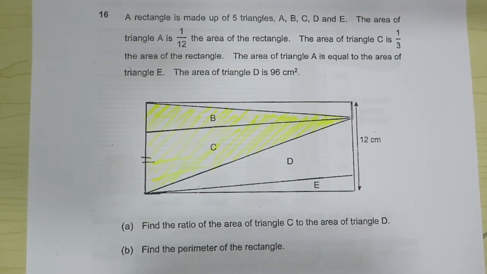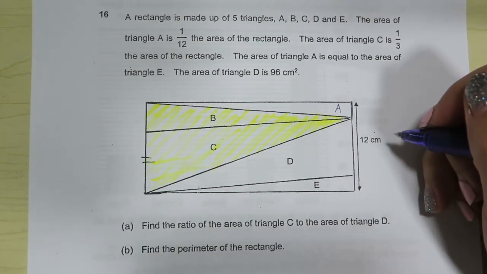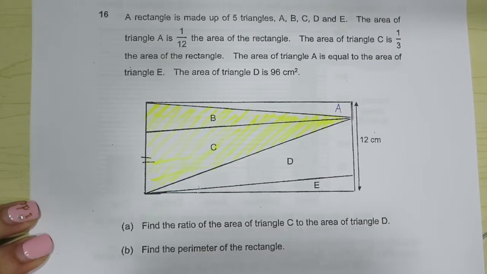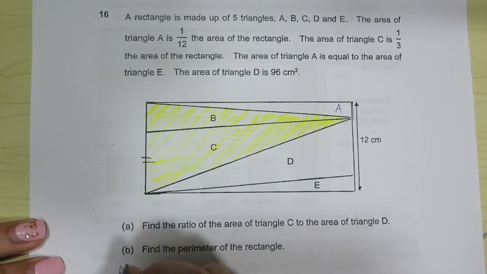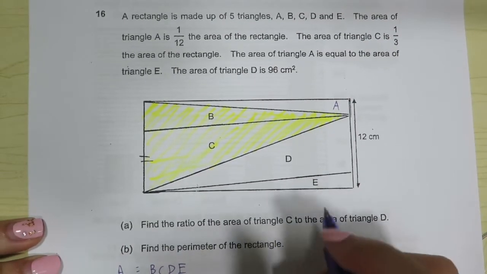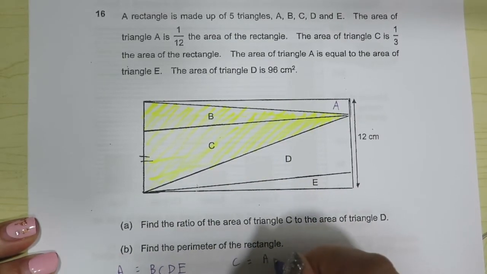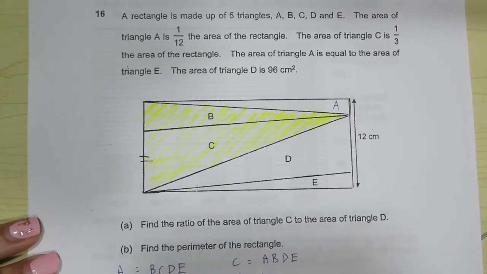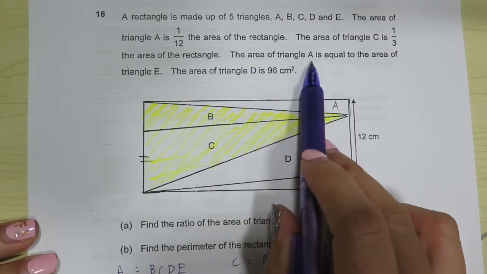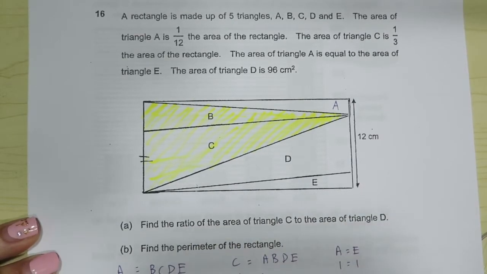Okay, what other information do we have? The area of triangle A is 1/12 of the rectangle. So A is to B, C, D, E, it should be 1:11. The area of triangle C is 1/3 the area of the rectangle. So C is to A, B, D, E is 1:2. And A is equal to E. So A is to E is 1:1.